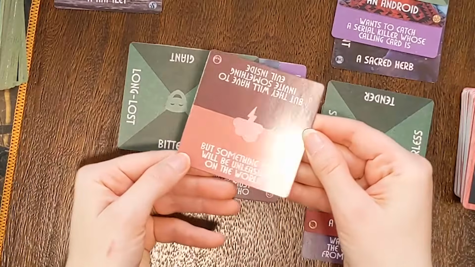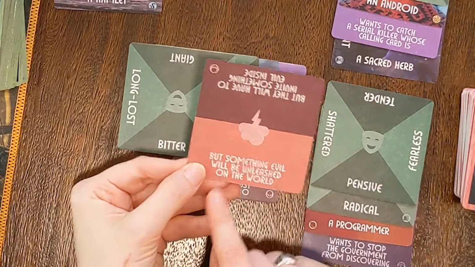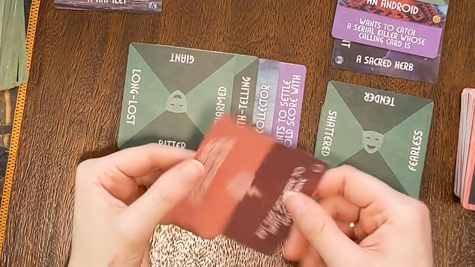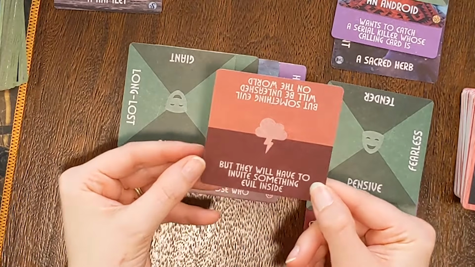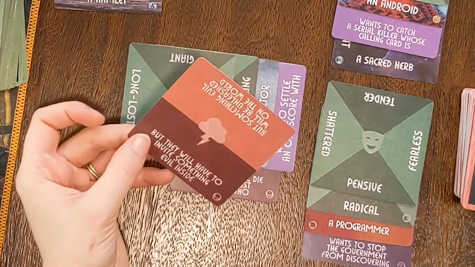Let's draw another conflict card and apply it to our cards. We have another horror one: something evil will be unleashed in the world, but they will have to invite something evil inside. Yeah, I think this applies to the android because the android is trying to stop the serial killer, but the serial killer is trying to stop the government from using or abusing this phasing technology.